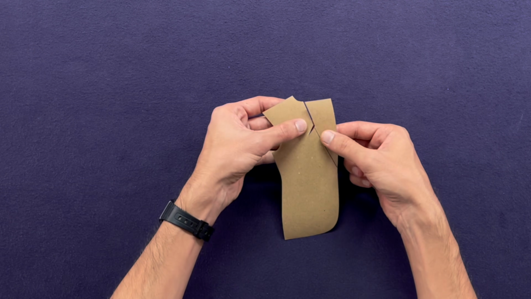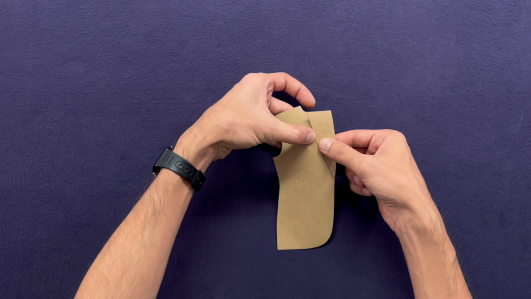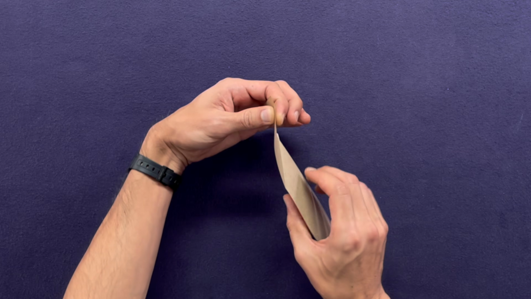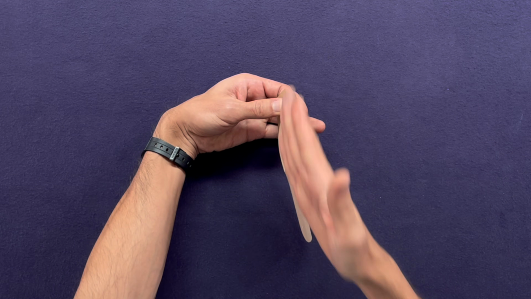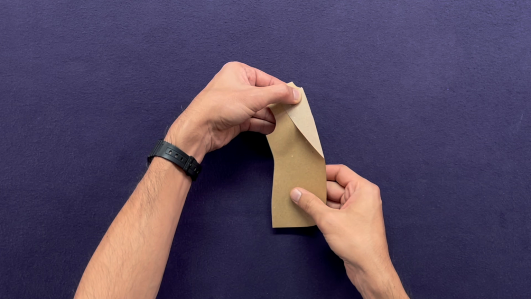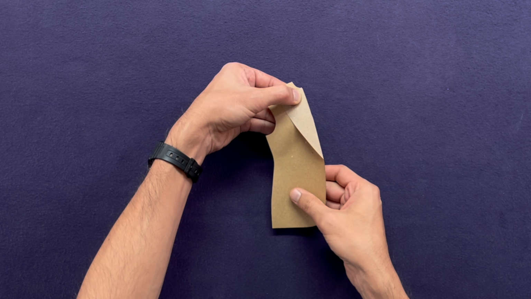So, whenever we close this dart, we create our chest shape, and then by the time this lapel folds over and the dart is closed, we would have this curve shape which would rest on the chest of the wearer and give a good fit. That's it.